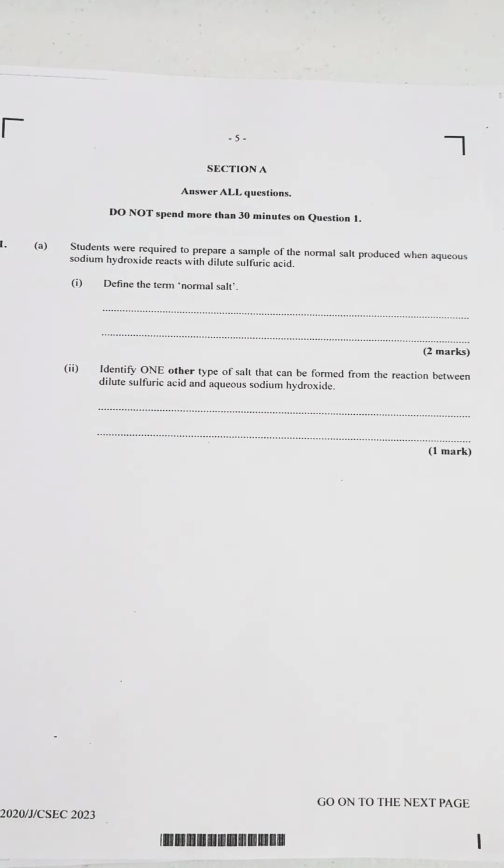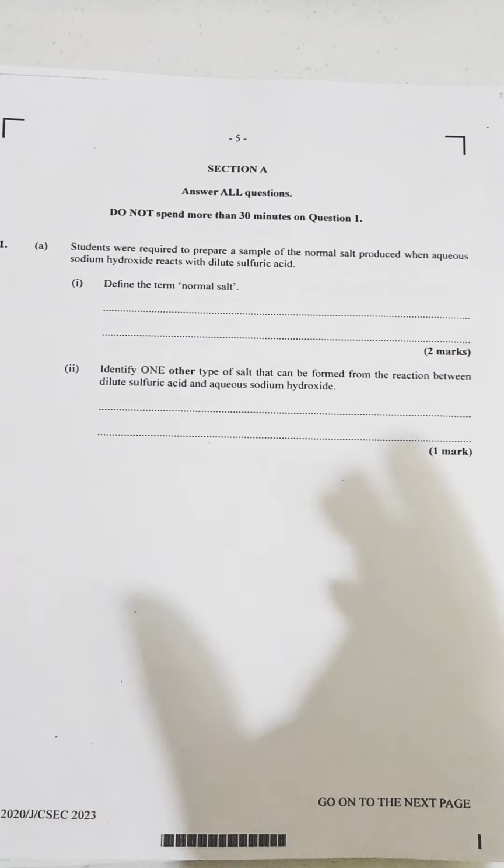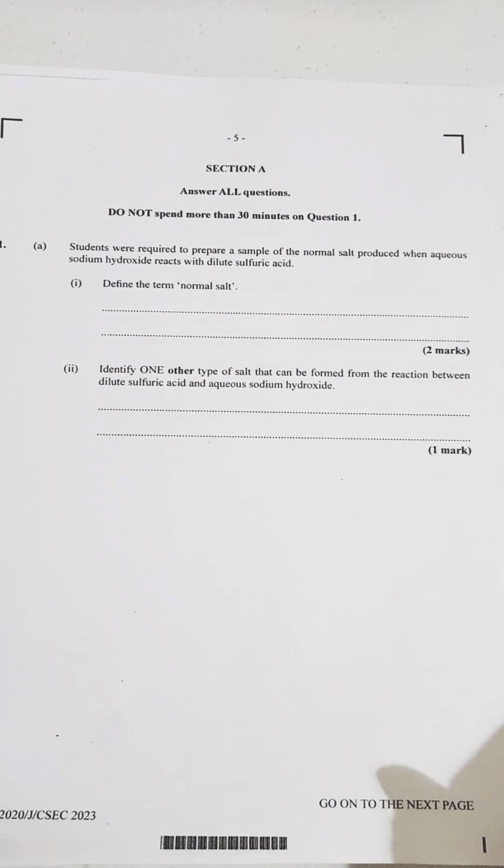And here we go. It says, students were required to prepare a sample of the normal salt produced when aqueous sodium hydroxide reacts with dilute sulfuric acid. Define the term normal salt and identify one other type of salt that can be formed from the reaction between dilute sulfuric acid and aqueous sodium hydroxide. Okay, so this is for you. You could pause the video and try it. We have the answers now.